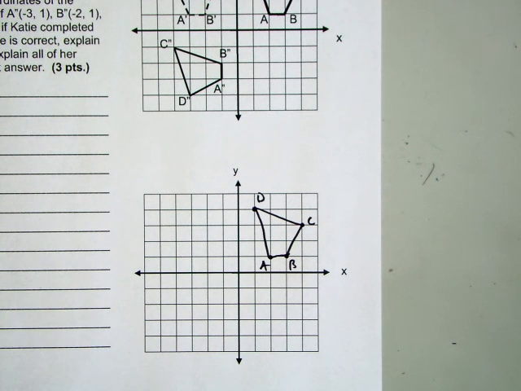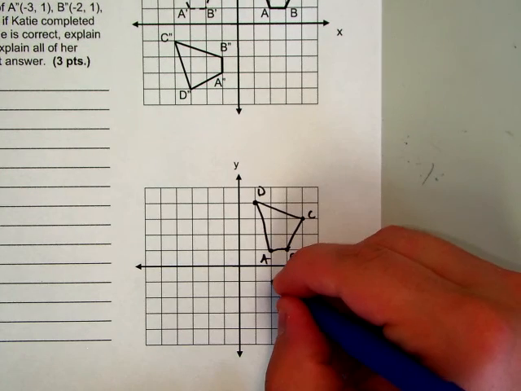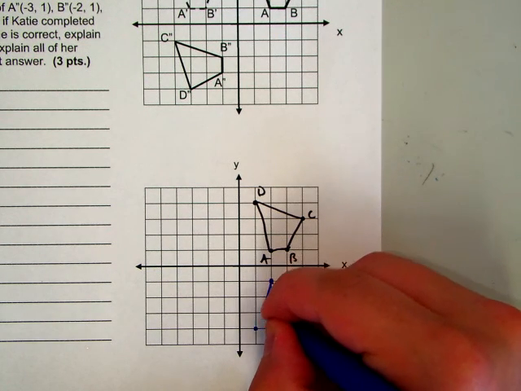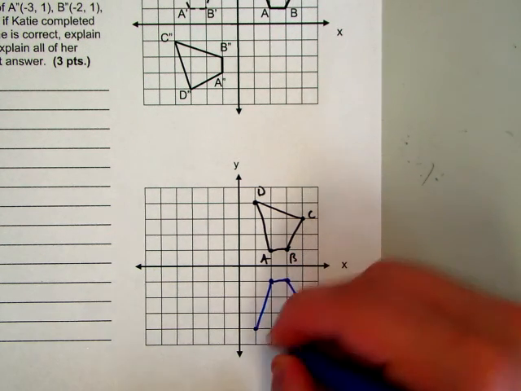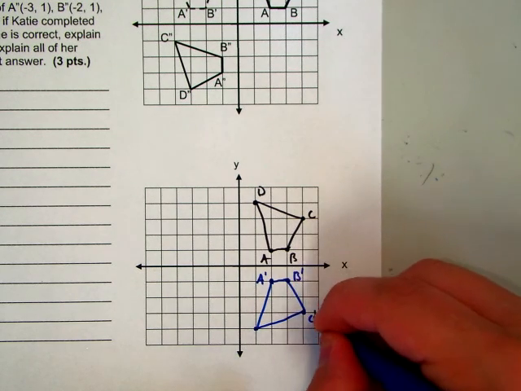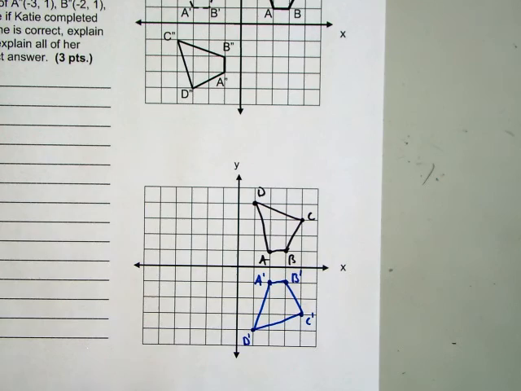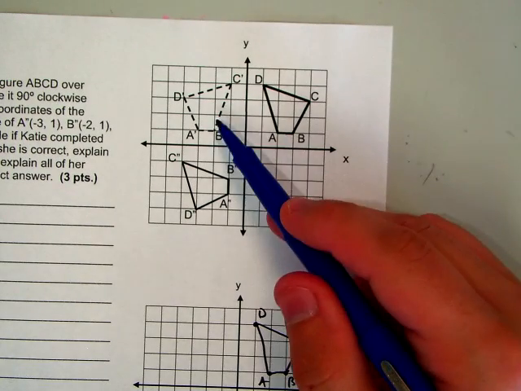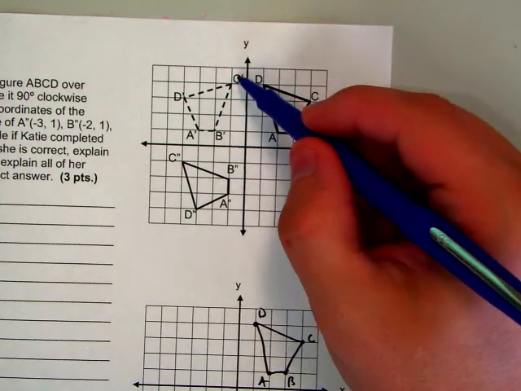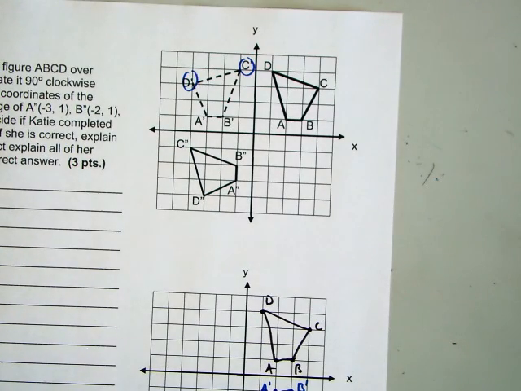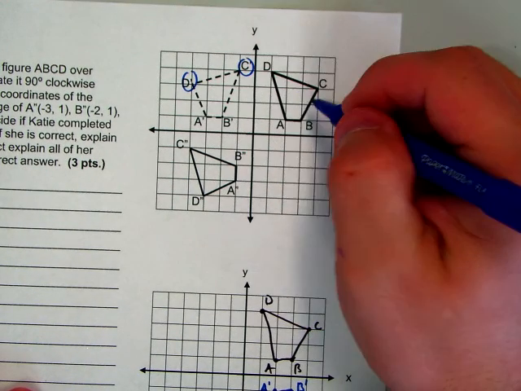It says to reflect over the x-axis. So that means that I should have A, B, C, and D here. And this would be A prime, B prime, C prime, and D prime. But that's not what Katie did. She reflected it over the y-axis. She also made some mistakes when it came to labeling these vertices. So C should go closer to A.